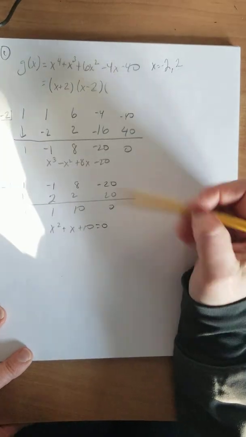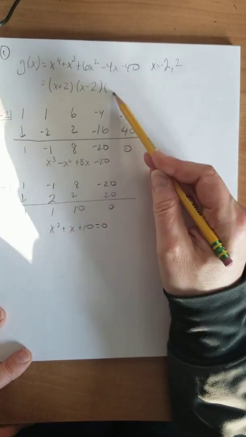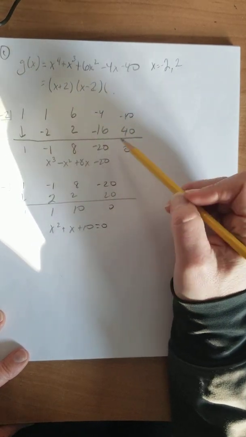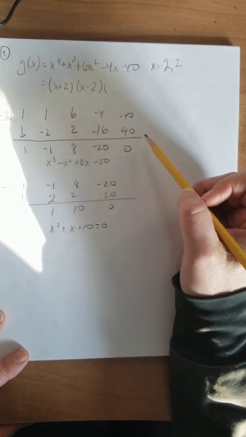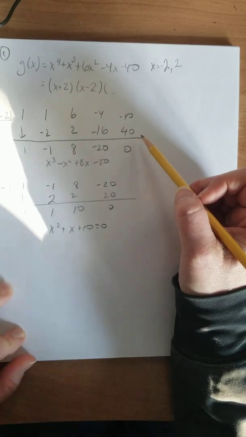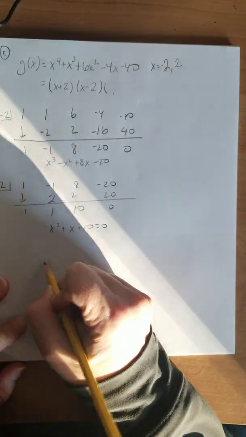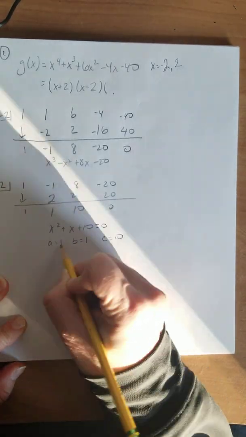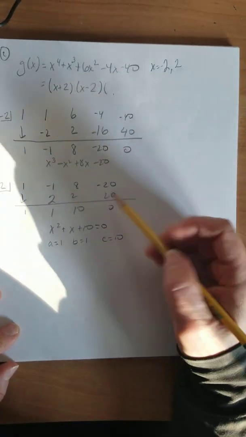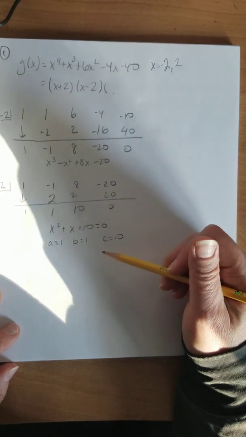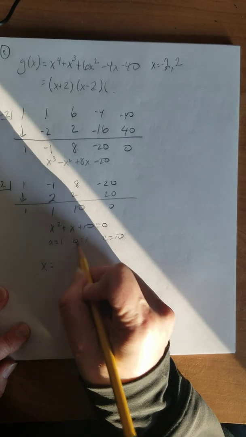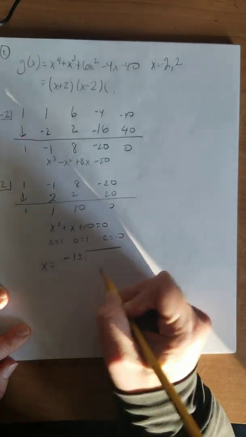If I wanted a prime factorization, this guy would go here. For a linear factorization, I need to have linear factors. So everything has to start with an x. All right, guys. So here we go. This one, I'm going to use the quadratic formula. My a is 1, my b is 1, and my c is 10. I know the numbers are small, but my b value is not even, so I don't want to worry about using completing the square. So x is going to equal, the opposite of b is a negative 1, plus or minus the square root of b squared.